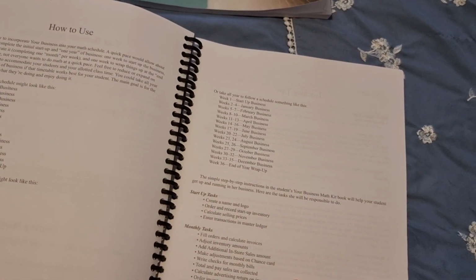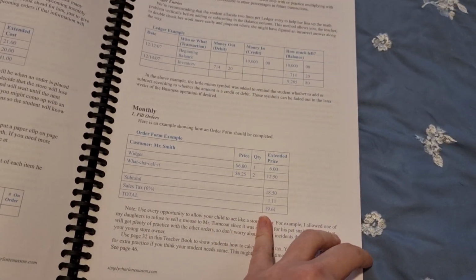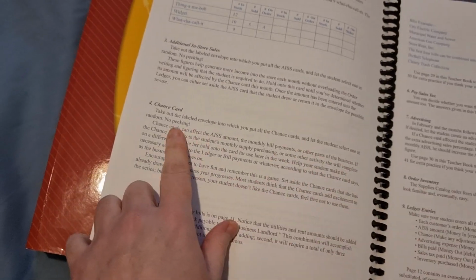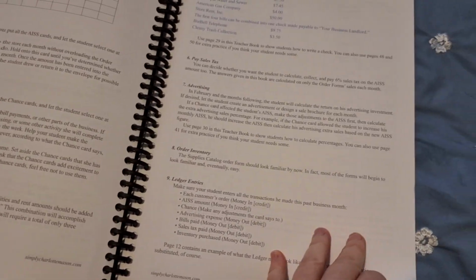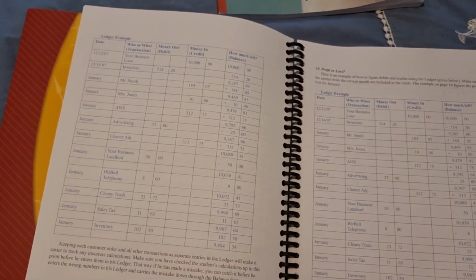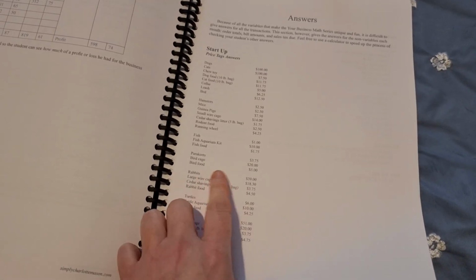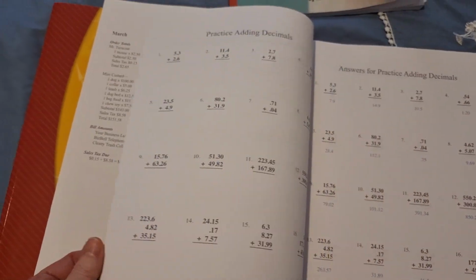You get to actually keep inventory, fill orders. It's just like what it would be like if you owned your own pet store, and it does remind me of Monopoly a little bit with the chance cards, but it's not the same. So you've got you paying your bills and everything else. You get to budget for different things. And it tells you obviously how much everything costs, and then the orders start coming in. So we have really enjoyed this curriculum.